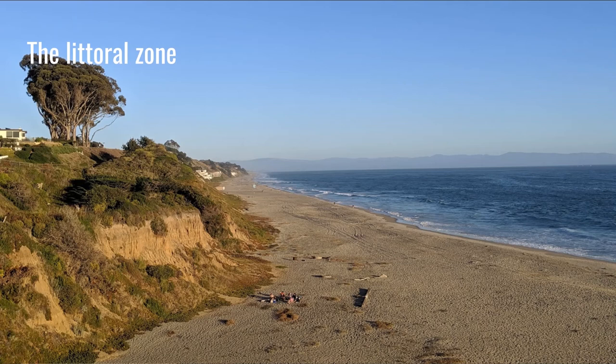Coasts are also really important because they're areas that we really value. There's a lot of hazards to humans in coastal areas. There's also a lot of conflicts between human priorities and demands and the natural processes that would be occurring in the absence of humans. So we're going to look a little bit into each of these things in this video.